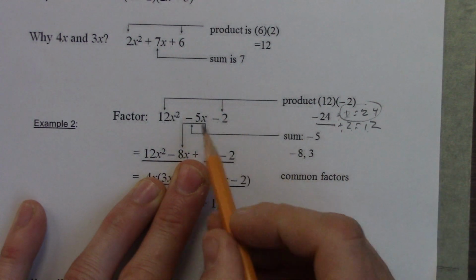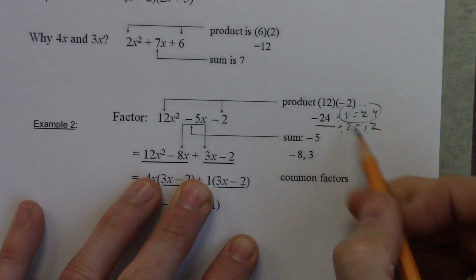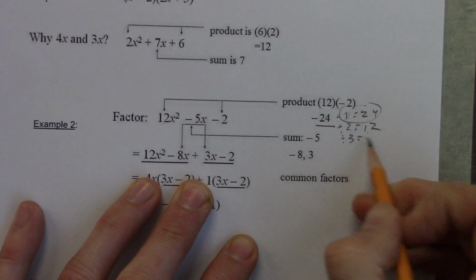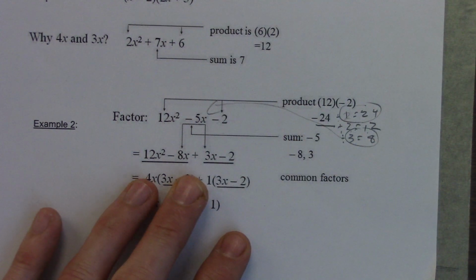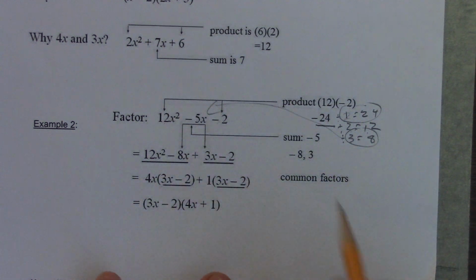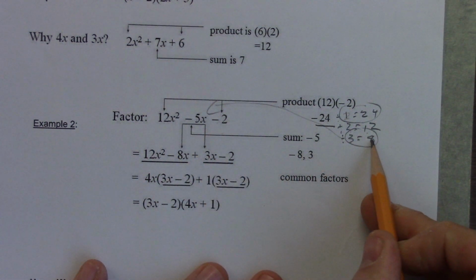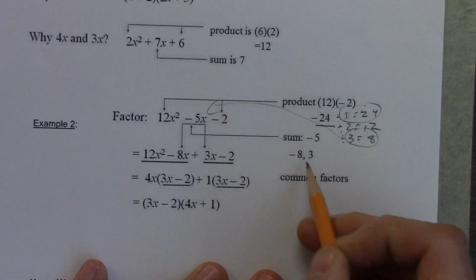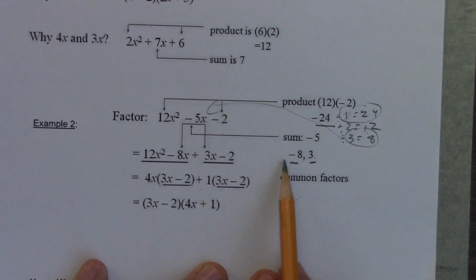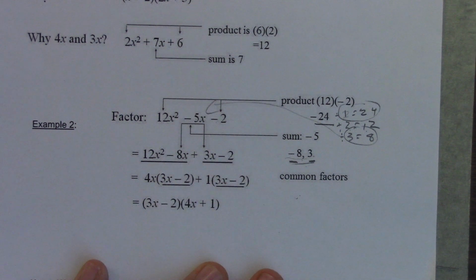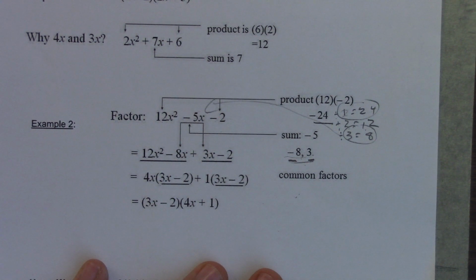Can you use 2 and 12 to make 5? No. Divide by 3. Can you use 3 and 8 to somehow get 5? Yes. Right? We know the 5 needs to be negative, so therefore our 8 needs to be negative, and our 3 needs to be positive. So these are the two numbers, negative 8 and 3. Any questions there on decomposition?